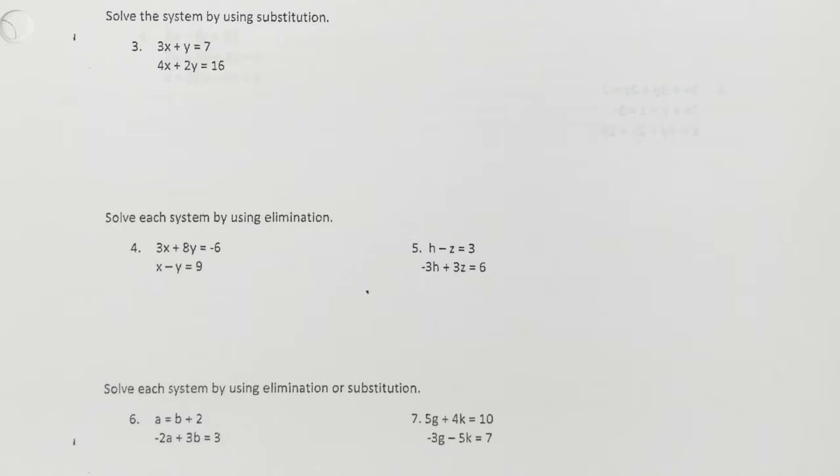All right, number 3 says to solve by substitution. What do you have to solve for substitution? The number that is by itself. No. What, Cameron? Variable by itself. Does it matter which variable? No, doesn't matter. So you gotta have a variable by itself. Make yourself a note on number 3.